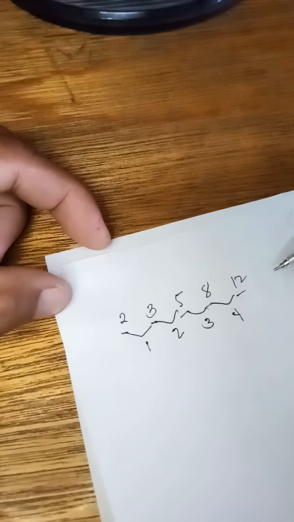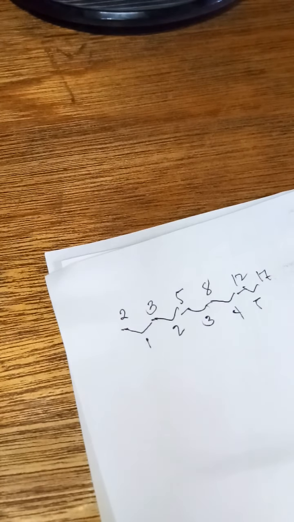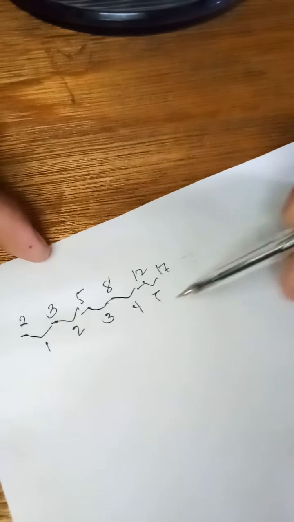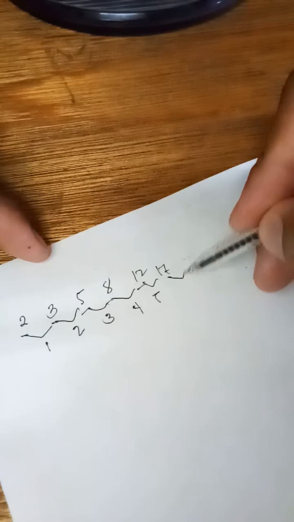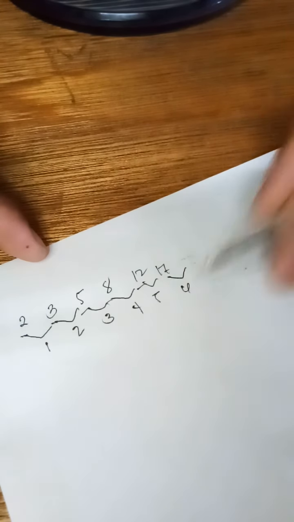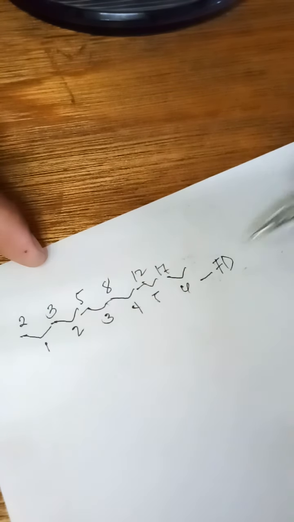Kung tatanungin kayo, what will be the sixth term? Of course, mag-add lang kayo ng 5. So, you have 12 plus 5, that is 17. Okay? 17 po yan. So ayun nga, the sixth term here, of course, mag-add lang tayo ng 5, and so on and so forth. If we want to find out the next term, mag-add tayo ng 6. Okay? So, ito po yung tinatawag natin na first difference.